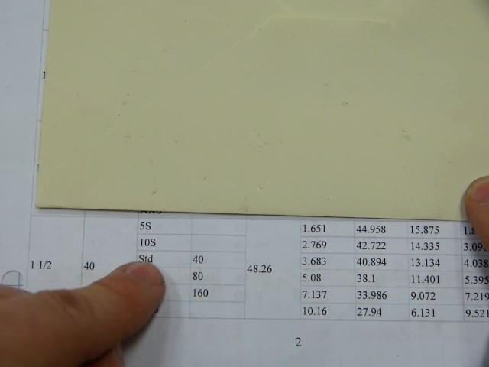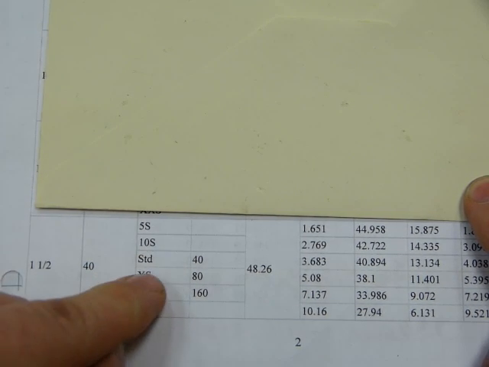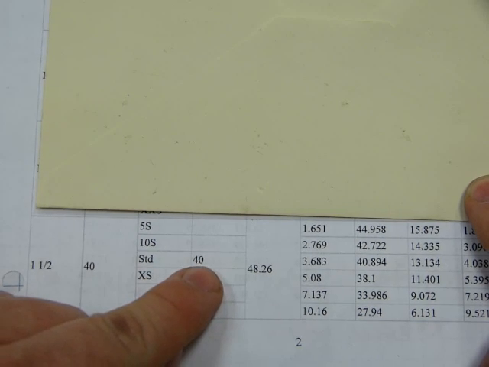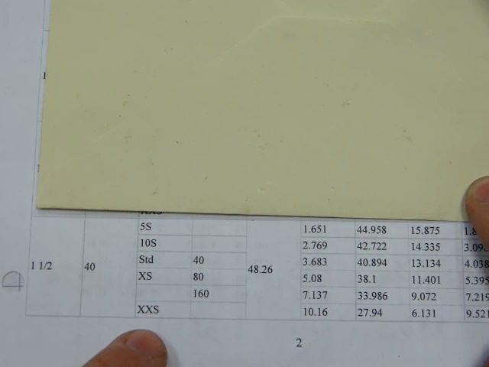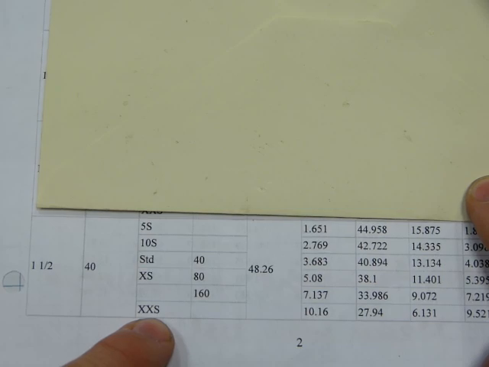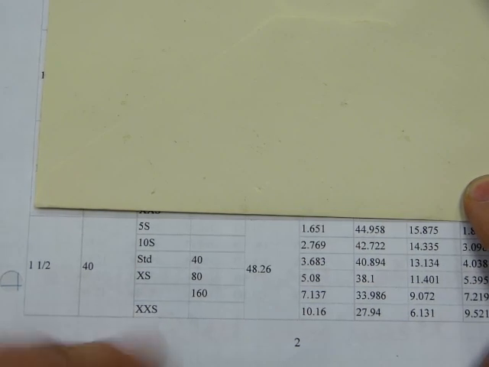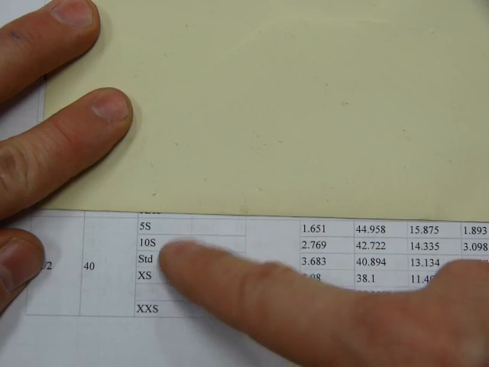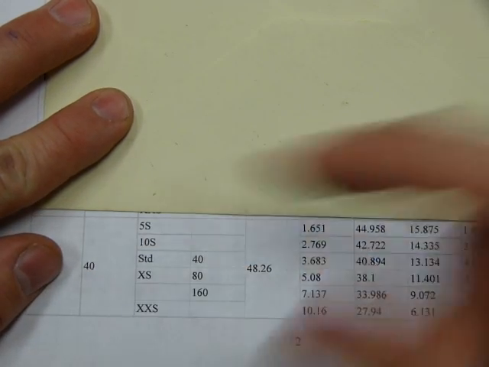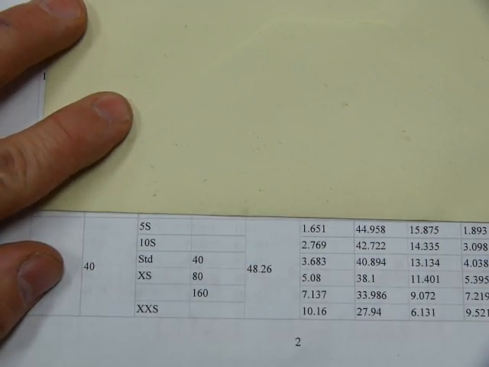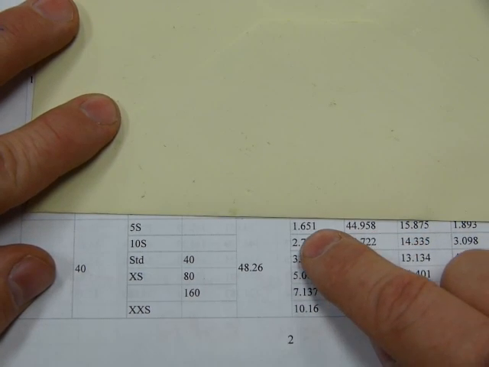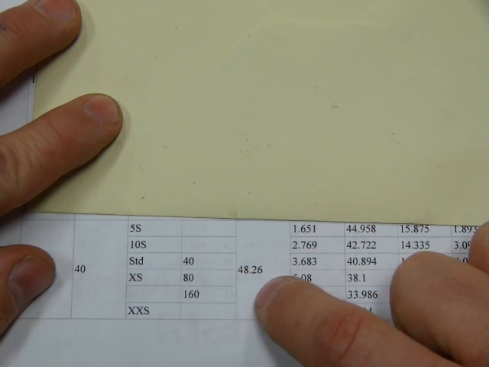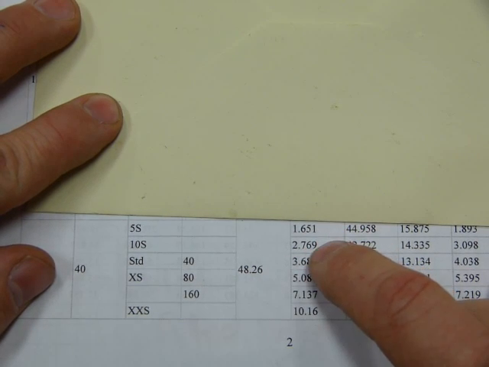5S, 5 strong, 10S, pronounced as 10 strong, standard pipe or schedule 40 pipe, extra strong pipe, also called schedule 80 pipe, schedule 160 pipe, double extra strong, but most people say double extra strong. So these are the different pipe schedules, all 40 mil pipe. They can make it with different wall thicknesses. These are the wall thickness amounts. All have the same outside diameter, but the walls are all different.